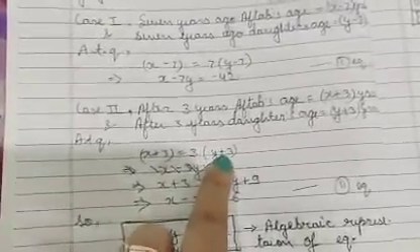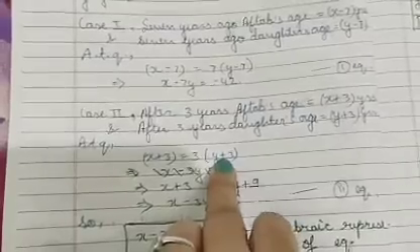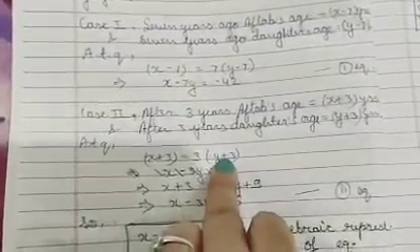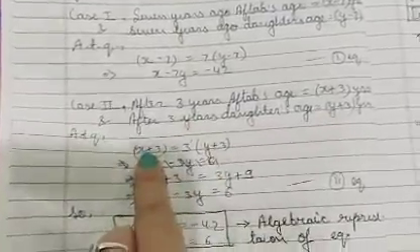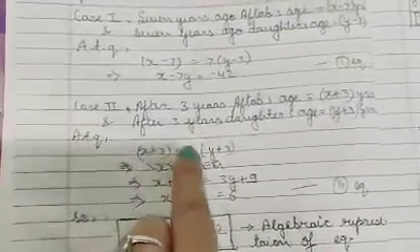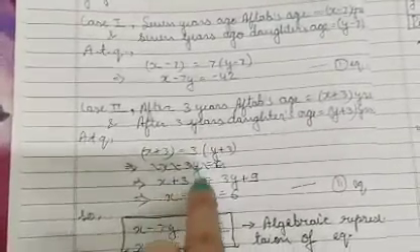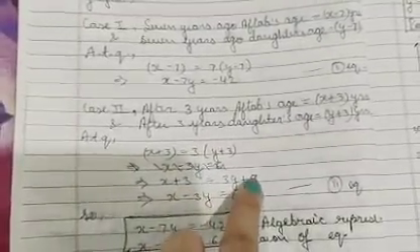Now according to the situation given in the question, 3 years from now, Aftab's age is 3 times his daughter's age then. After 3 years, Aftab's daughter is y plus 3. So Aftab's age 3 years later will be 3 times his daughter's age. After simplifying this, we'll get x plus 3 equals 3y plus 9.